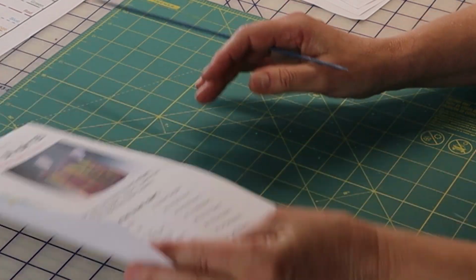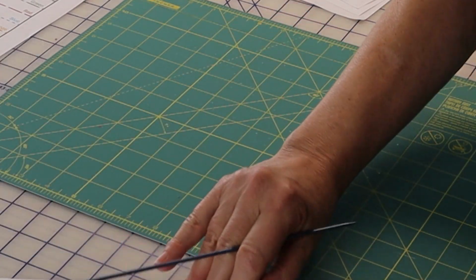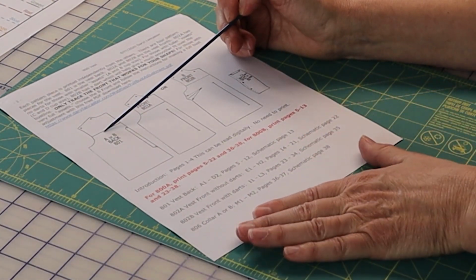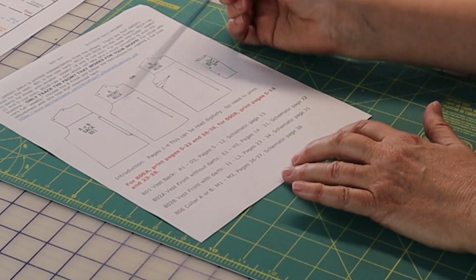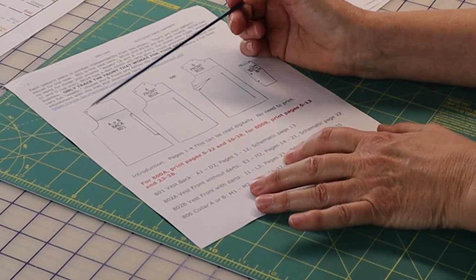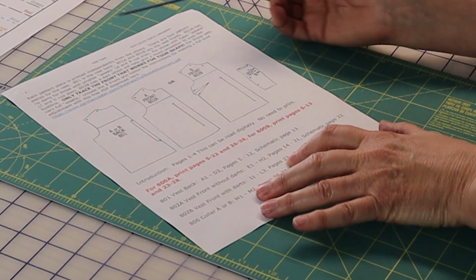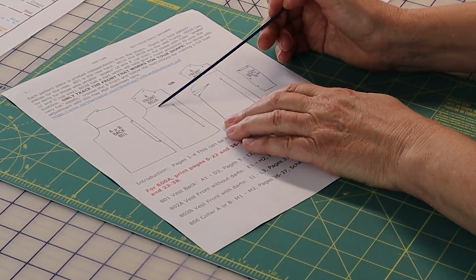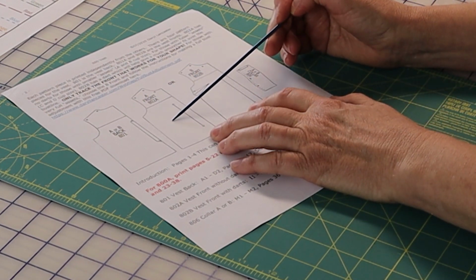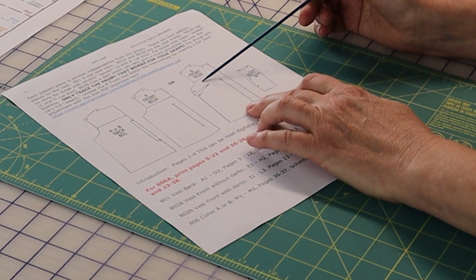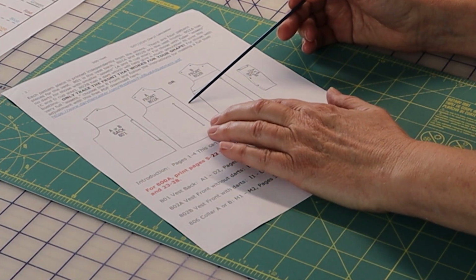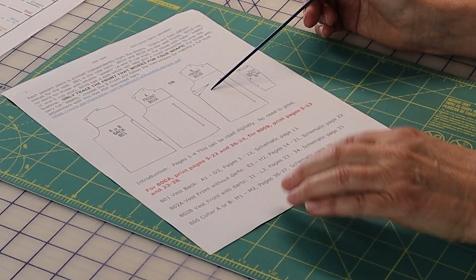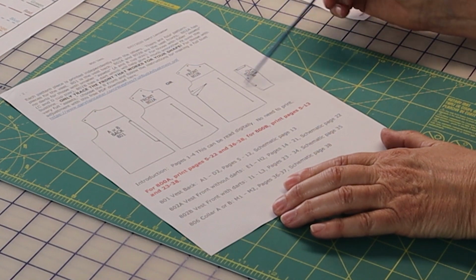Each pattern piece in my patterns is printed independently from the others. In other words, it's not one giant full sheet that has everything on it. So this particular pattern contains a back and two different fronts. Most of my patterns have an A front, which has no dart, and a B front, which has a dart. Your shape will determine which one is appropriate for you. You don't have to print both fronts, just the one that's important to you. And this pattern also contains a collar.